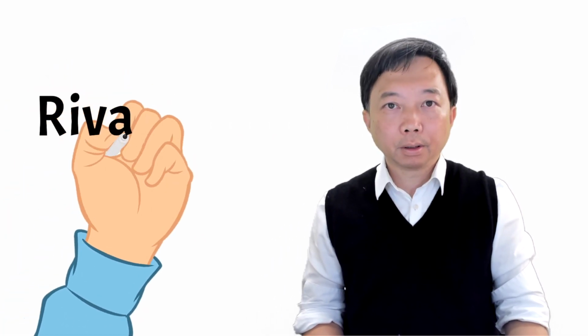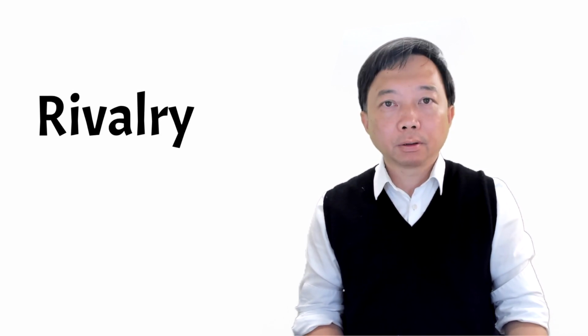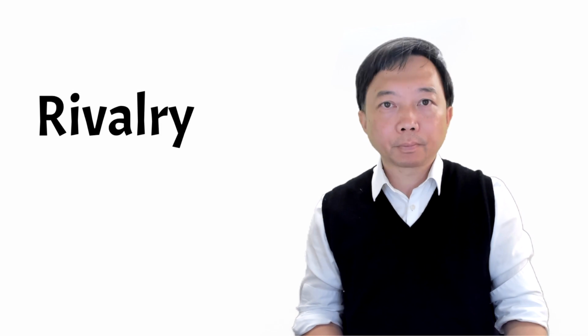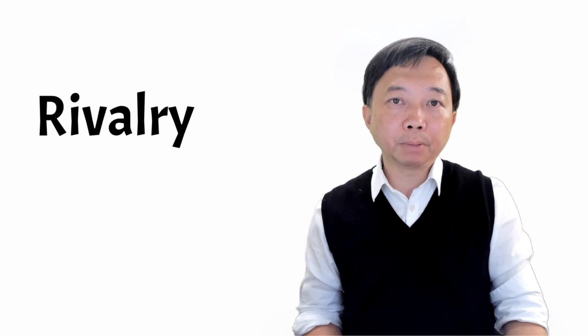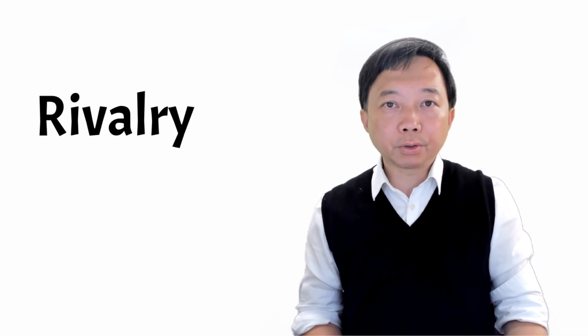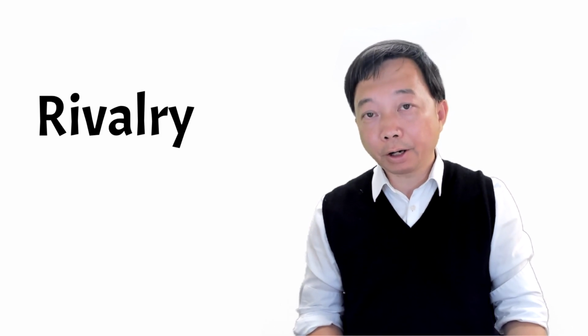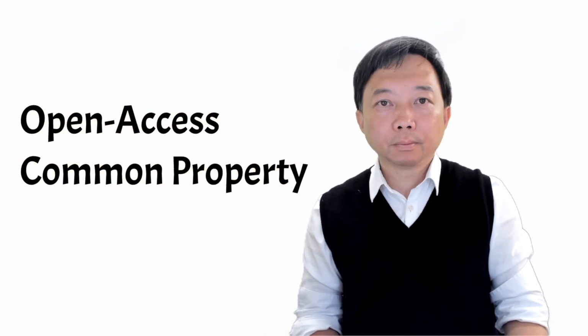The second characteristic is rivalry. It means your use will affect others' use. For example, if the grass has been eaten by one goat, the other goats could not eat it. Others cannot use the resource after being used by one person, or it reduces the benefit of the others. Items with these two characteristics are called open access, common property in economics.